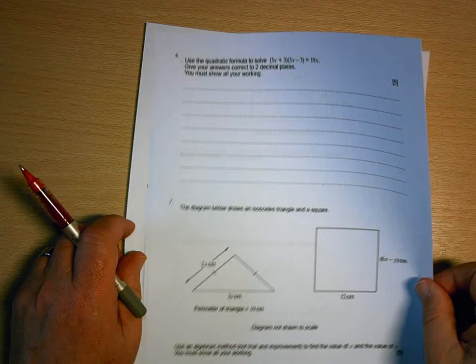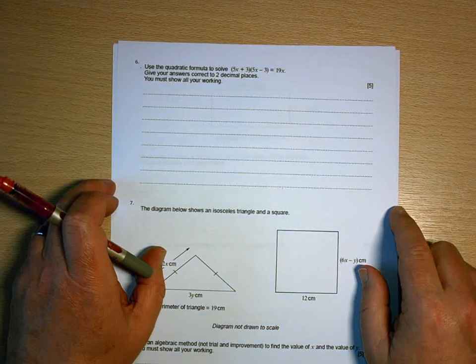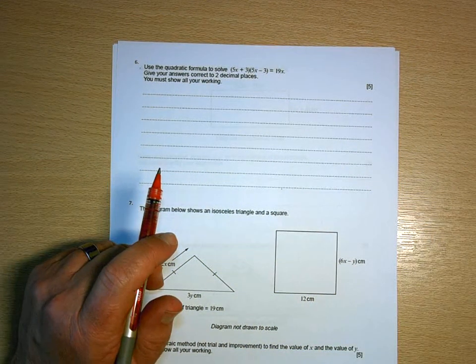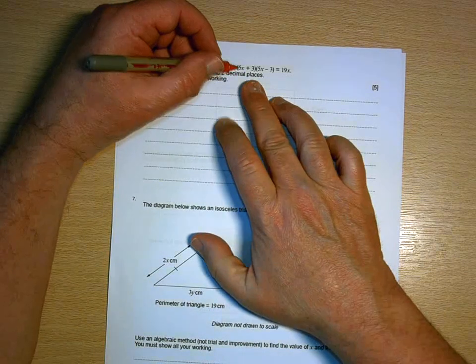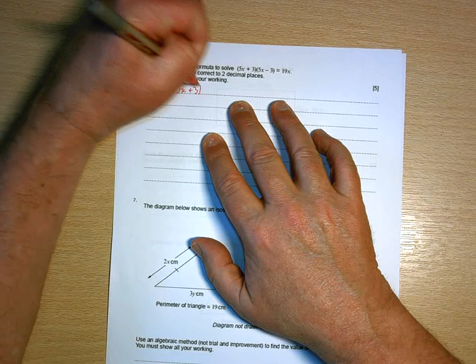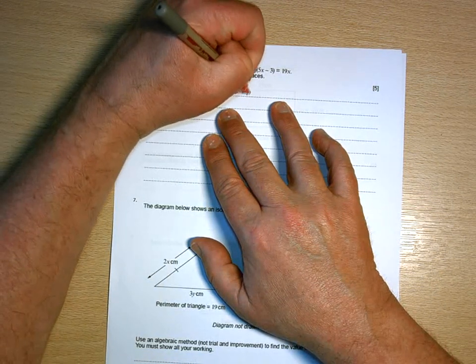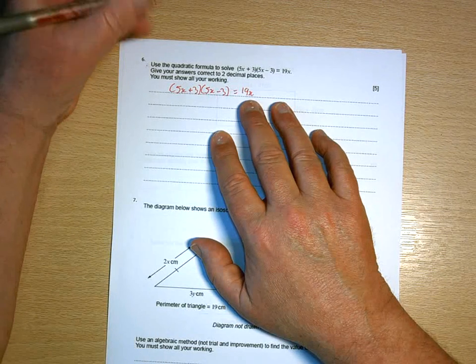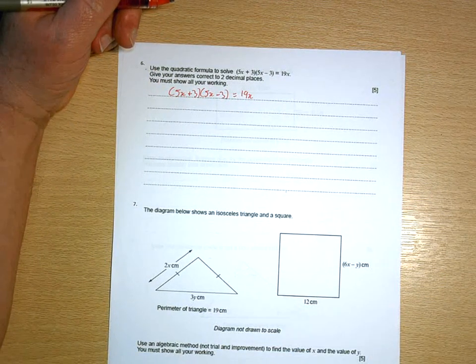Question 6. Use the quadratic formula to solve. So I need to expand that first of all. So I've got 5x plus 3, 5x minus 3 equals 19x. So it's not equal to 0. It's not in the form ax squared plus bx plus c equals 0.